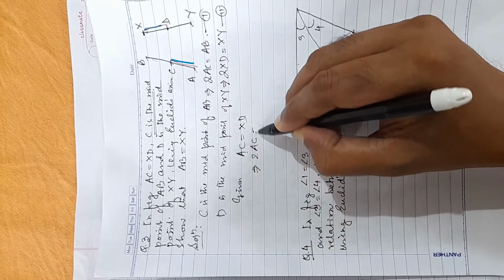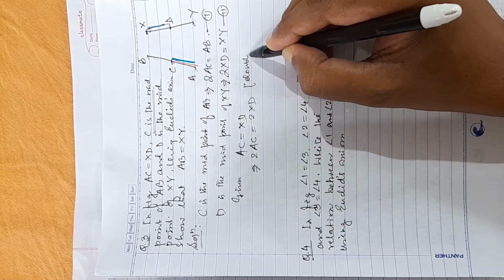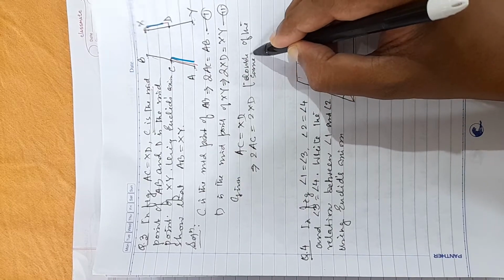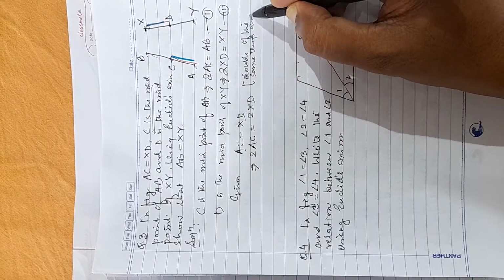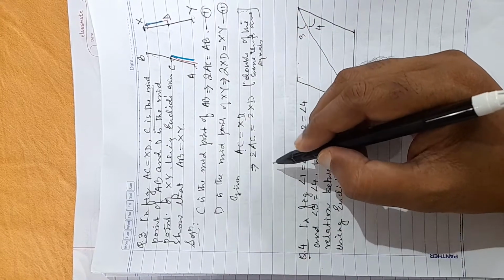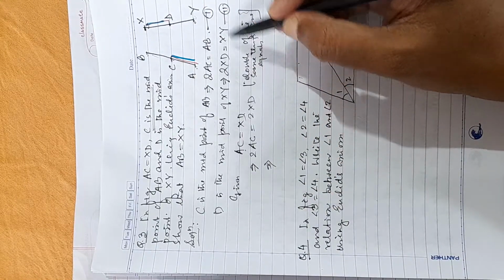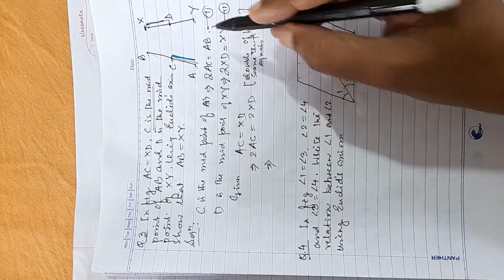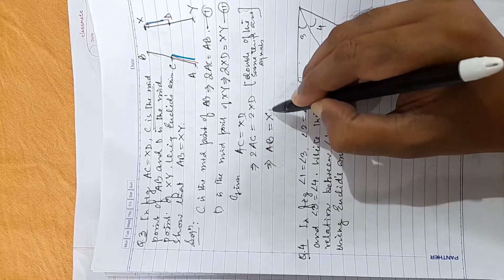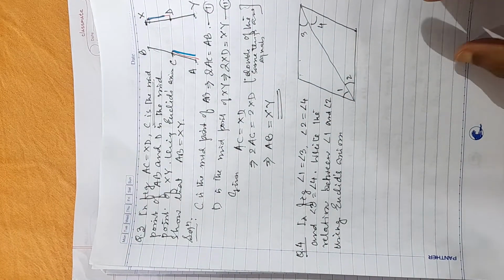Twice AC is equal to twice XD. So using 1 and 2, twice AC is AB, and AB is equal to XY. So this is the proof of question number 3.